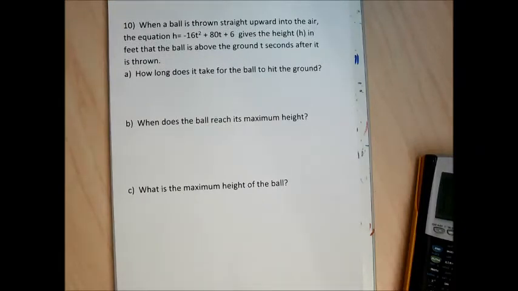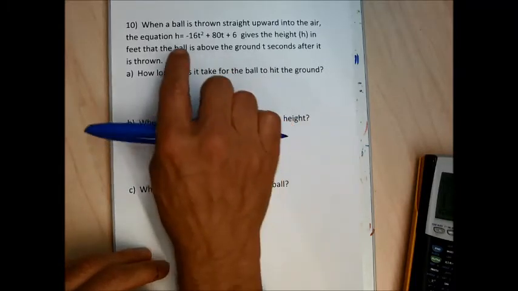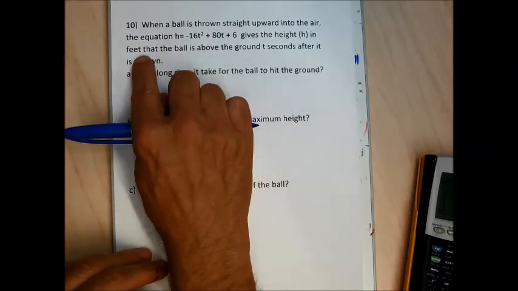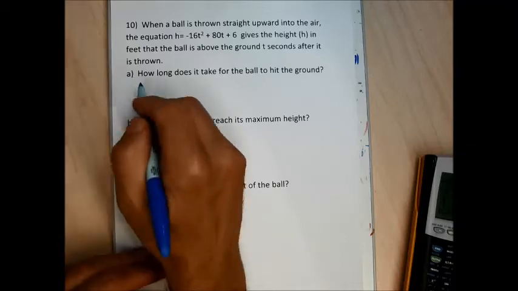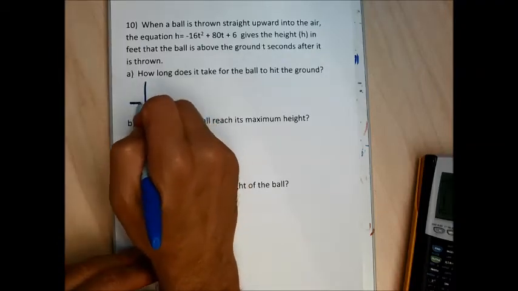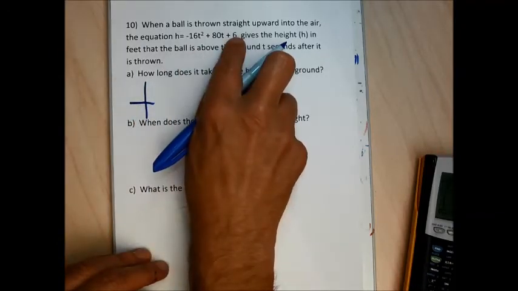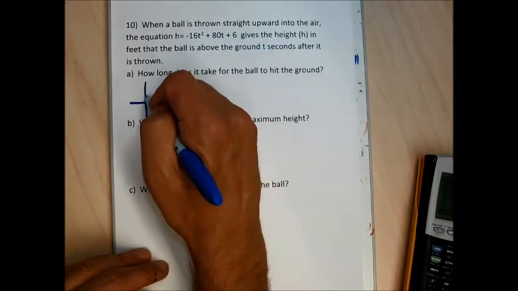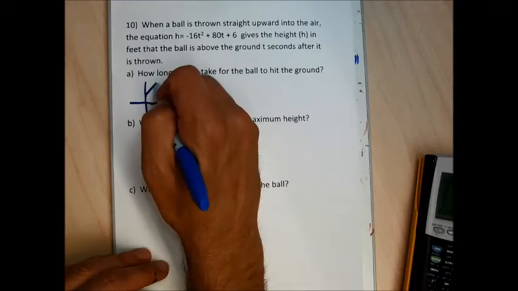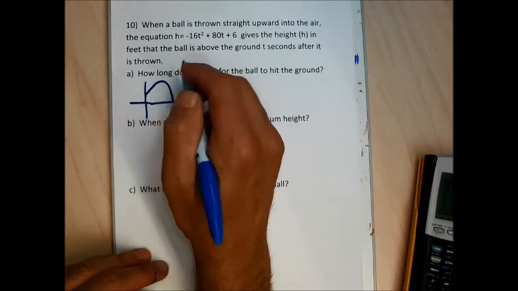So 10 gives me something out of section 4.4. A ball is thrown straight up into the air, and its height in feet after t seconds is given by this equation. Question A is how long does it take for it to hit the ground? So this ball does something like this. It starts at 6 feet up in the air. If you put 0 in for t, you get 6. So it starts at 6 feet in the air. It goes up and it comes back down.